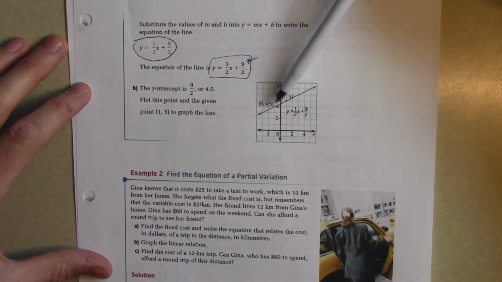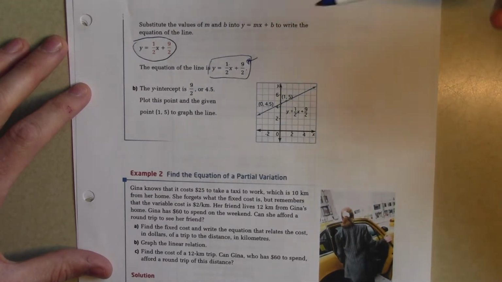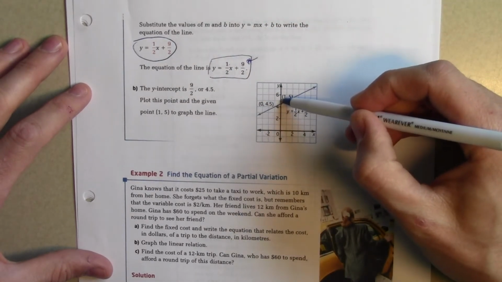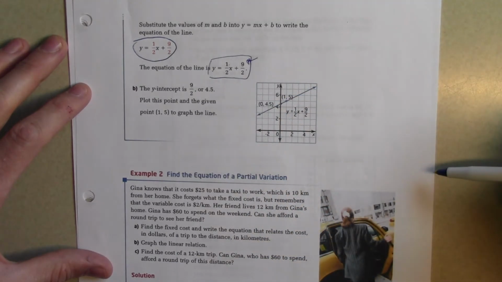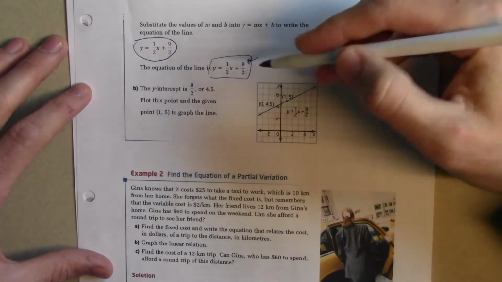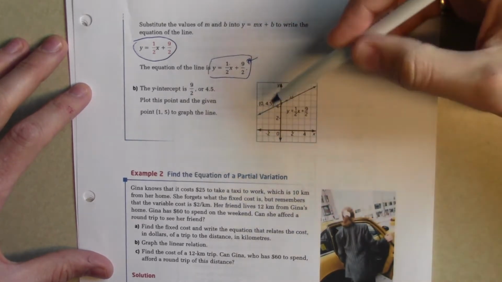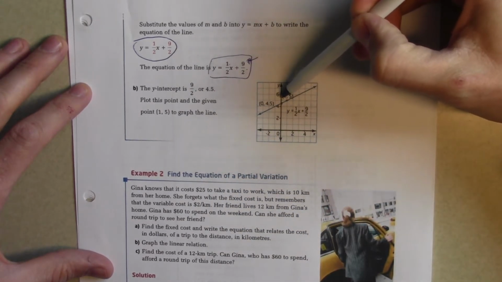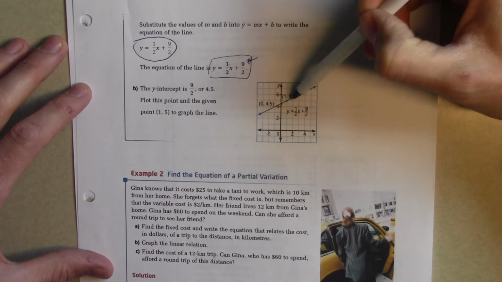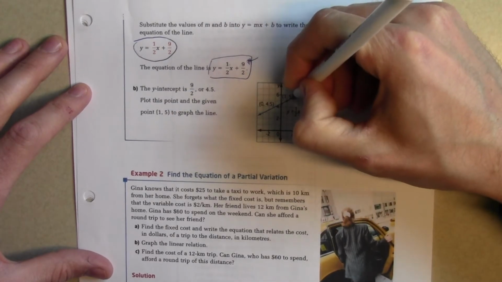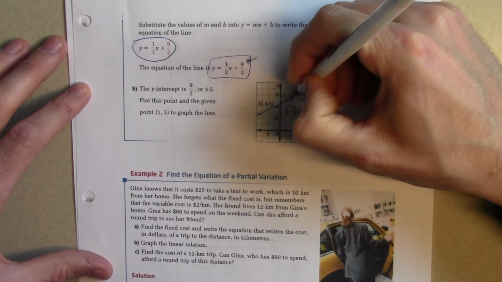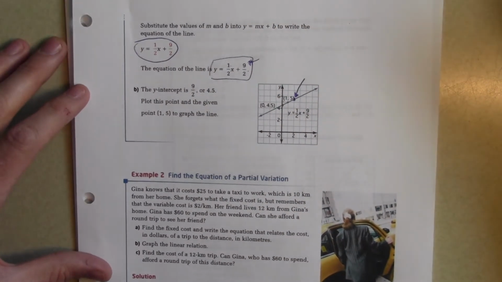So we start at the y-intercept, and we know our slope is 1/2, so we're going to rise 1 and run 2. Okay? Sorry, we rise 1, so we get to 5.5, and we run 2. 1, 2. So there would be our first point.